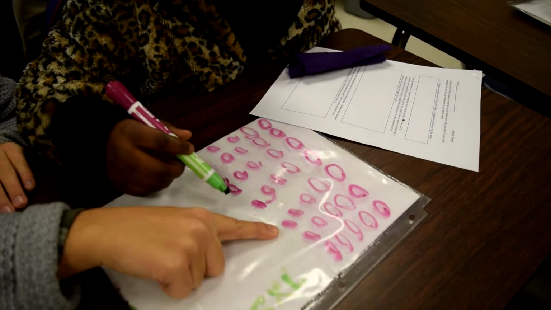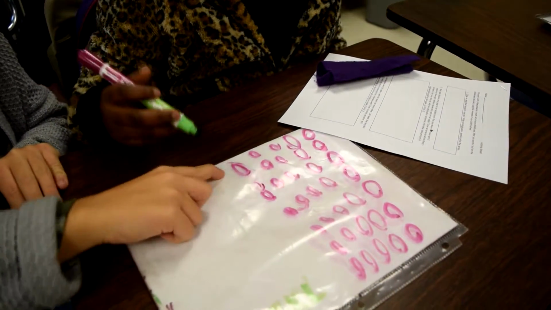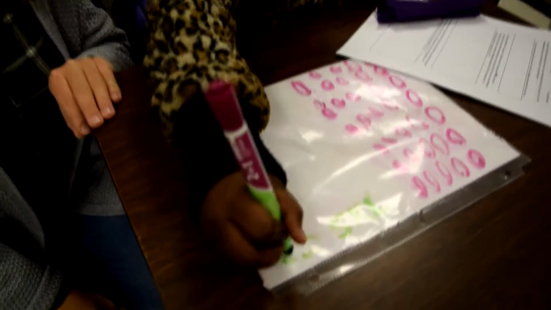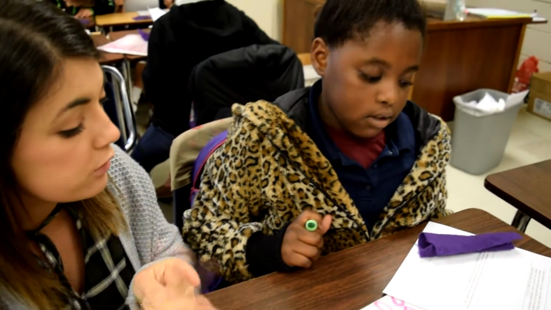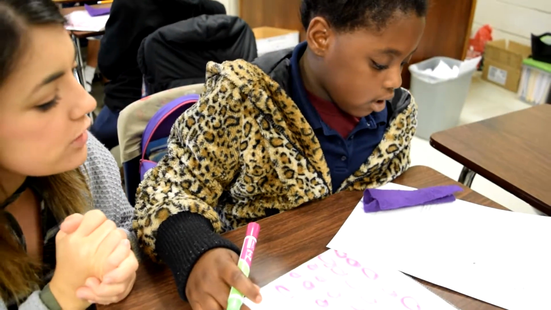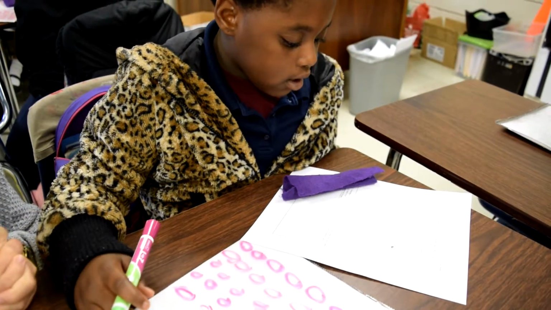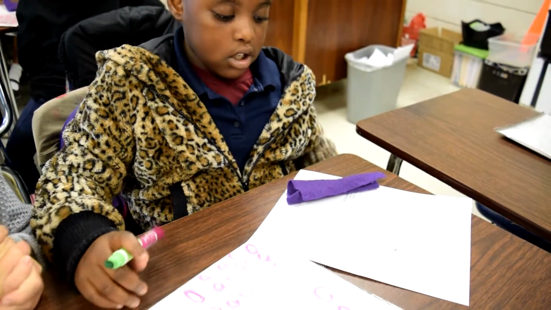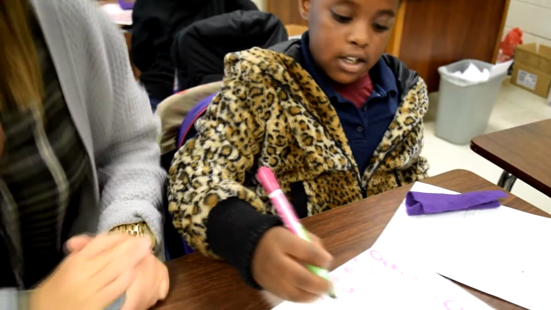5, 10, 15, 20, 25, 30, 35. So what's our product going to be? 35. Okay? And you have to write one more thing. What does Miss Kelly always tell you to write? Model. Equation. Sentence. So what's our question? How many stickers does Mary put on her page? So what's your sentence going to be? Mary put 35 stickers on her page. Very good.